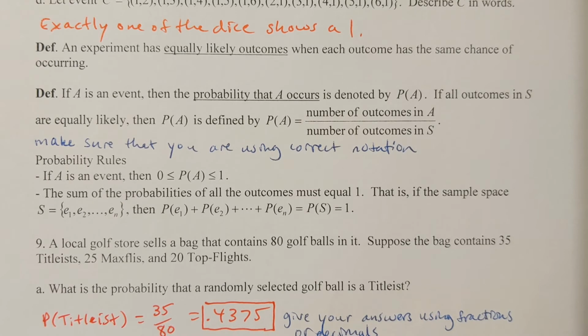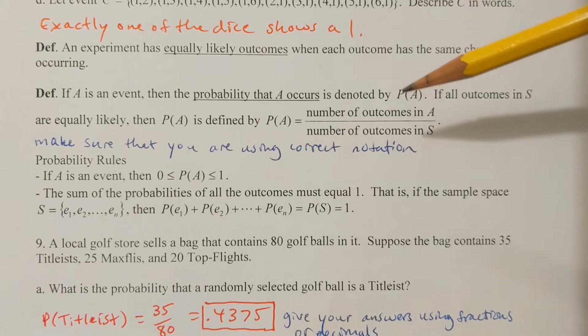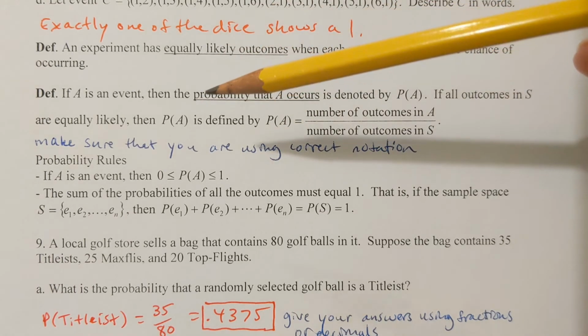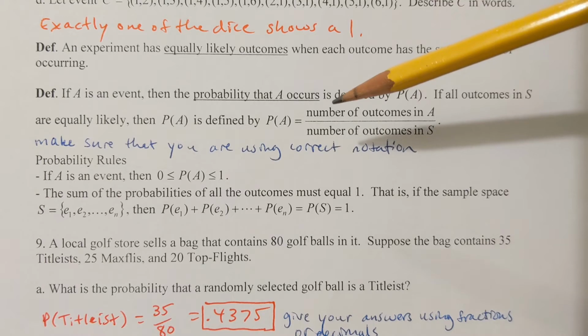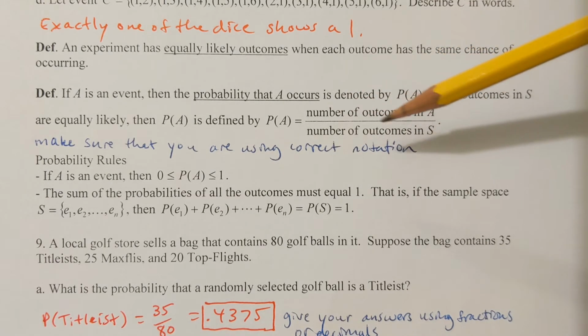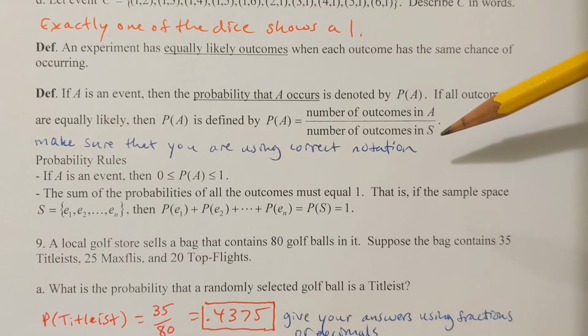Another definition: if A is an event, then the probability that A occurs is denoted by P(A), which is how we'd read that. If all outcomes in the sample space are equally likely, then the probability of A is defined by P(A) equals the number of outcomes in A divided by the number of outcomes in the sample space.